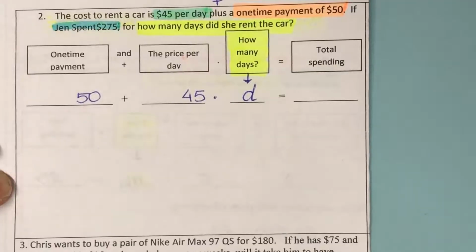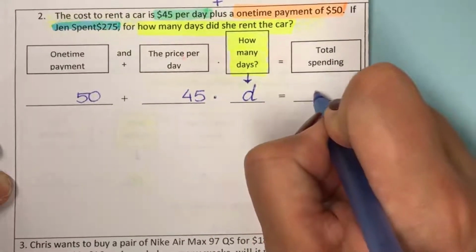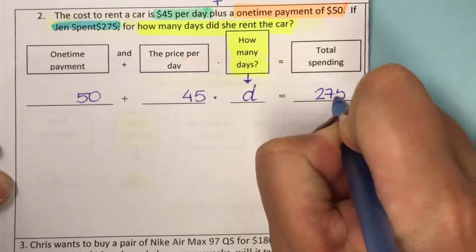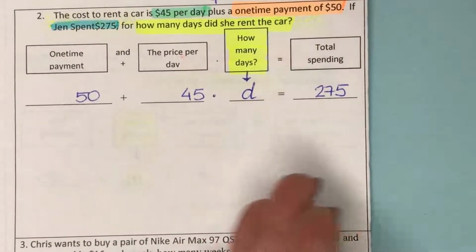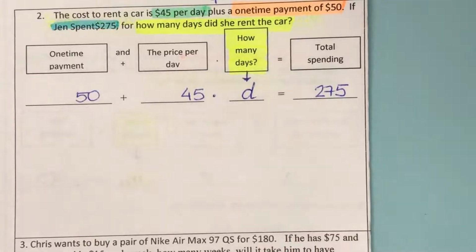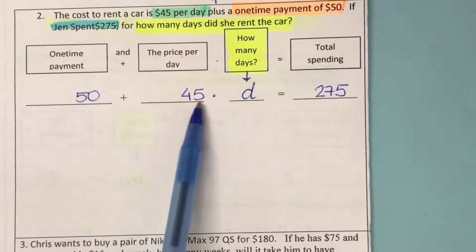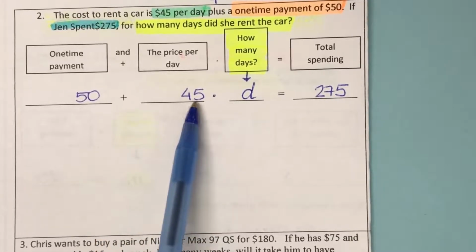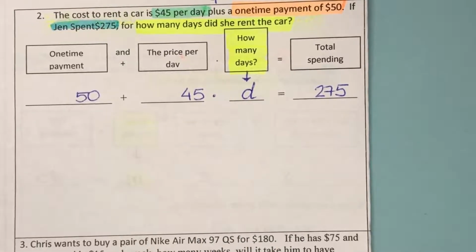So 45 times 1, or 45 times 2, or 45 times 3. I don't know how many days yet, but I do know the total spend was $275. So translating the story into a mathematical sentence: 50, one-time payment, plus $45 per day, $45 times the number of days, equals 275 total.